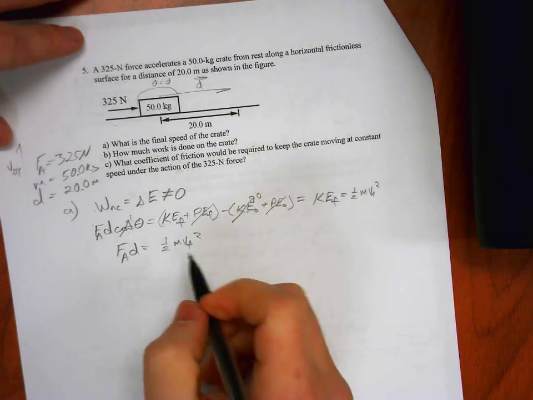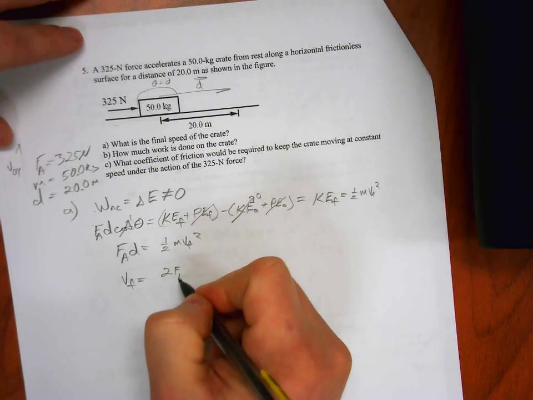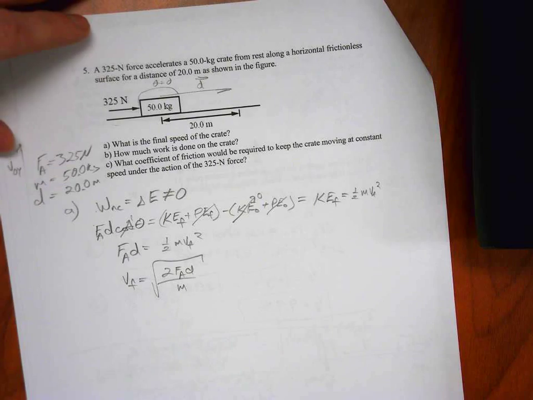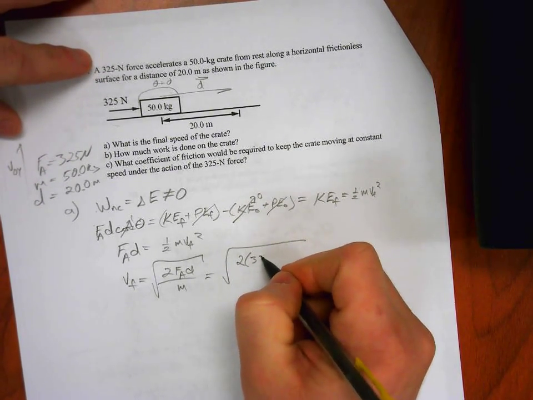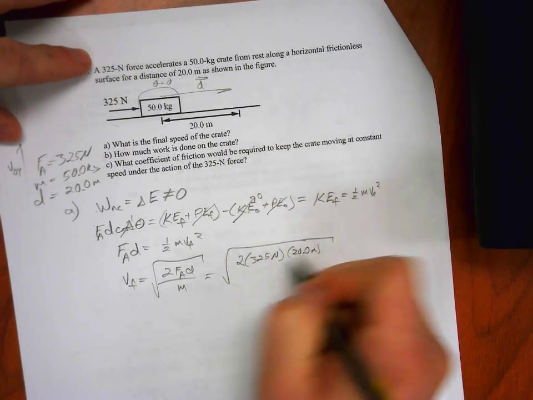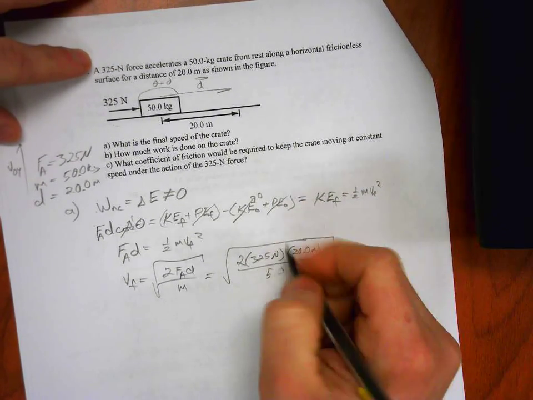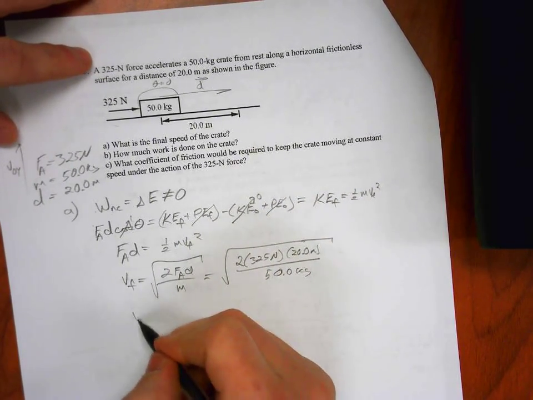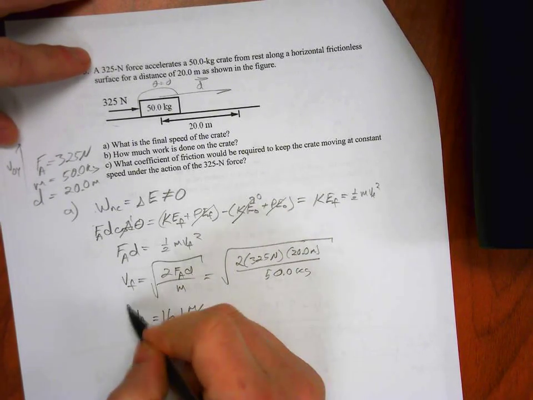And what's the final speed of the crate? Okay, so we'll solve for VF. So VF is equal to the square root of 2FAD over m, which equals the square root of 2 times 325 newtons times 20.0 meters over 50.0 kilograms. Plug that in your calculator. The final velocity is 16.1 meters per second.